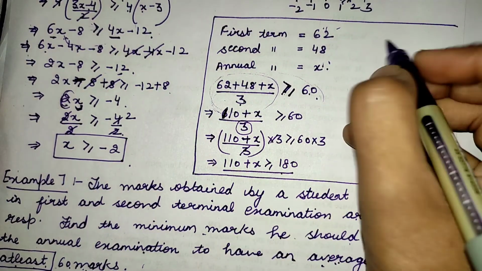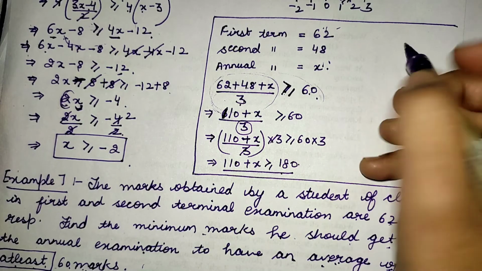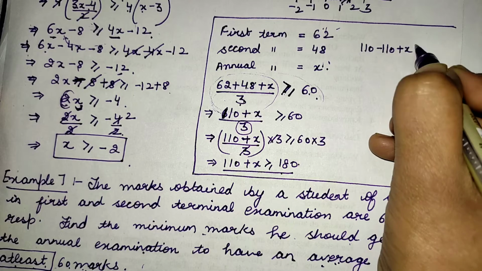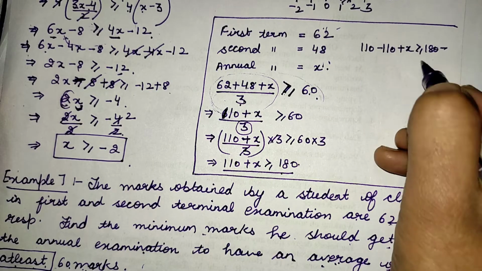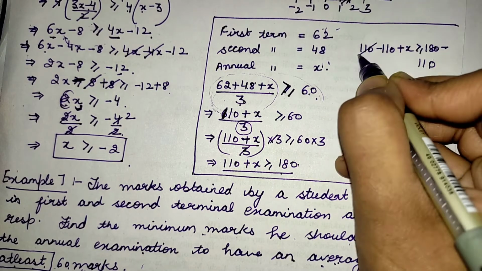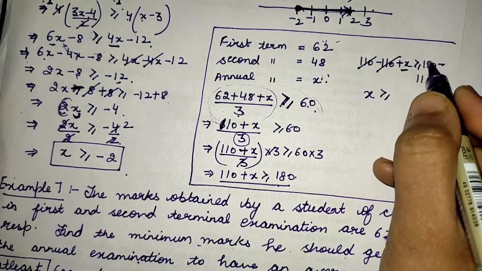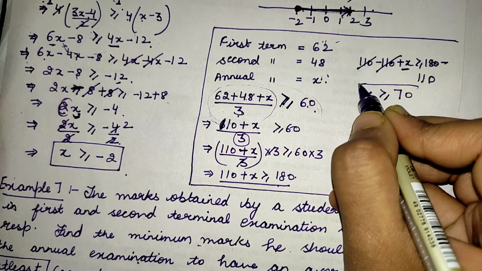So now what will be my next step? My next step will be that I have to subtract 110 from both the sides. So I will get what? I will get this and this will get cancelled out. So I will get x should be greater than or equal to 70.